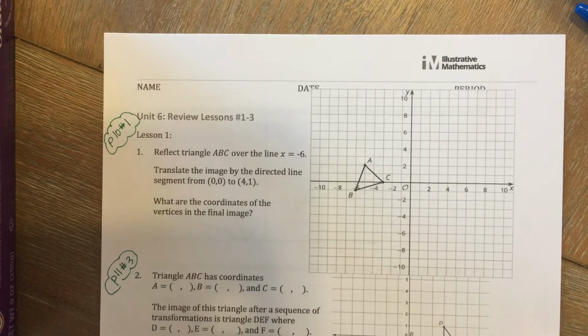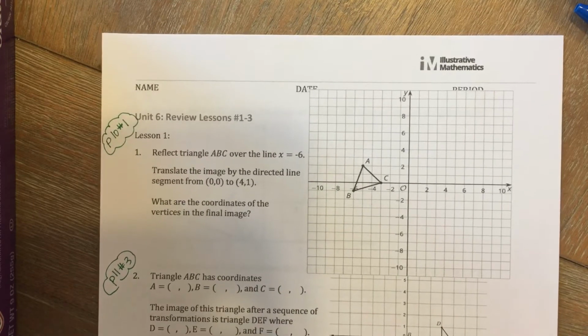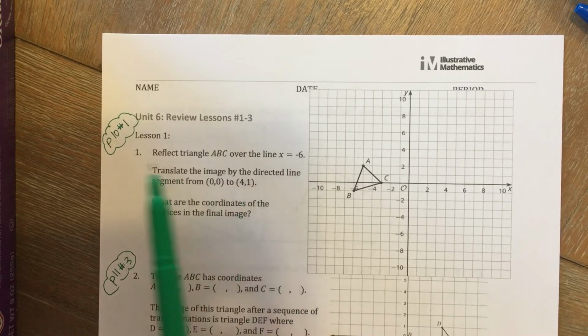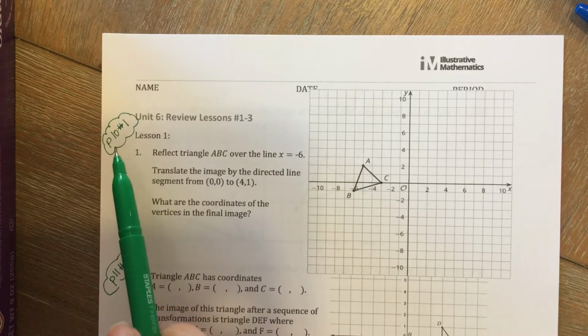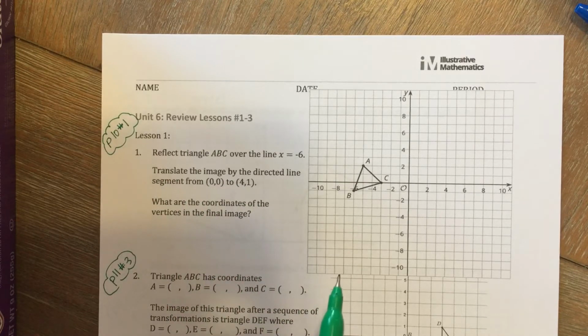Hi, Math 2. So this is the Unit 6 review of Lessons 1 to 3, and I wanted to go over how to do some of these problems if you have questions. So the first question on the review, you can find a similar question on page 10, number 1. So that could give you something to look back at for some help.